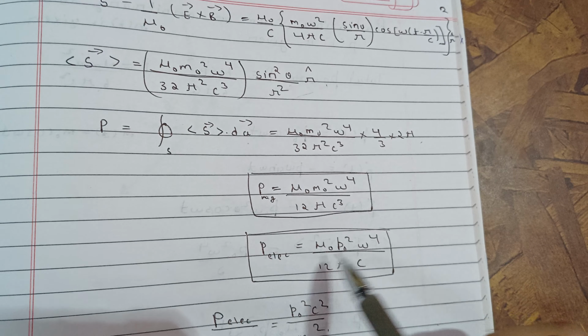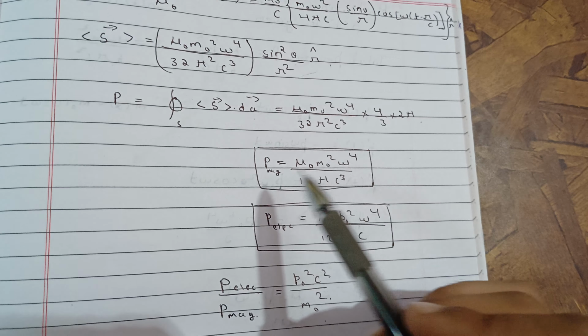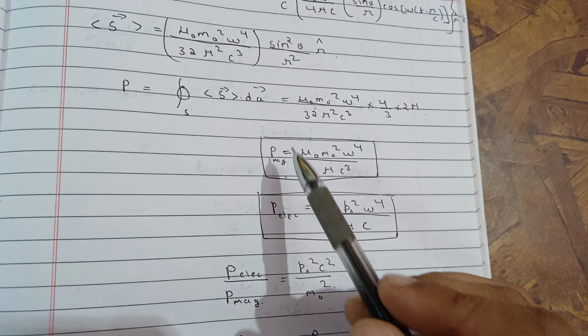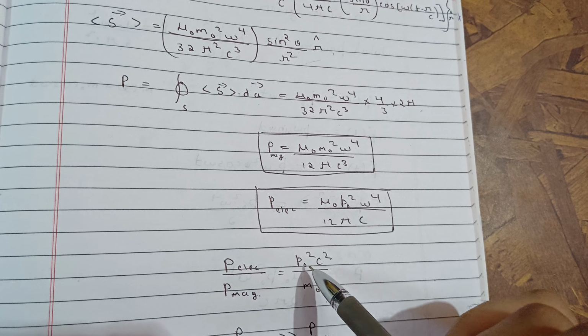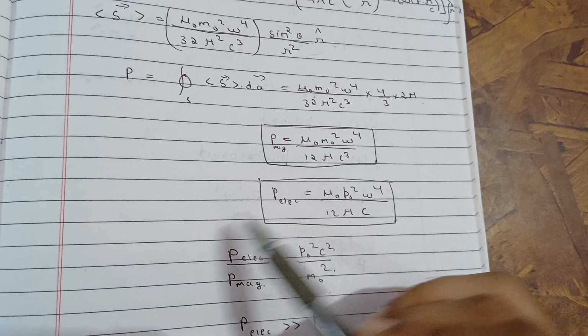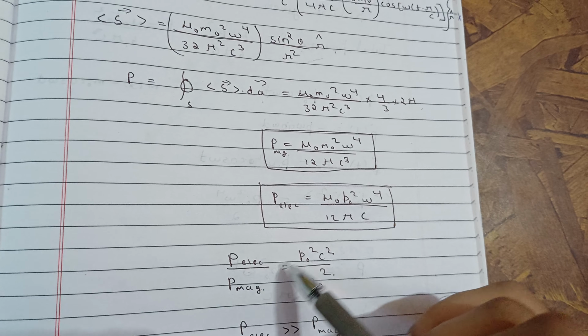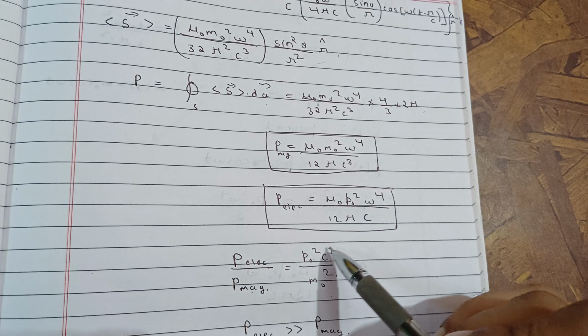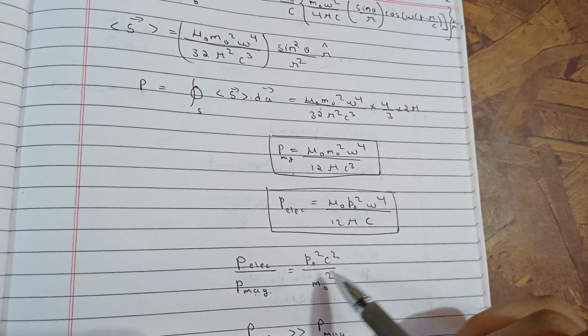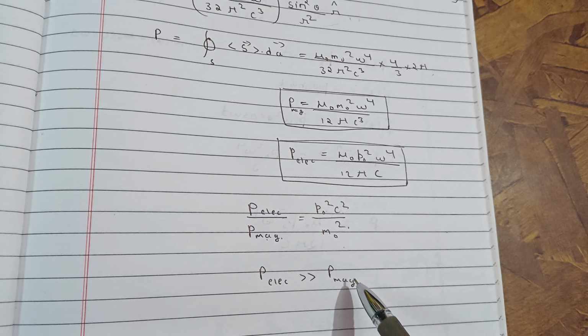And the power of the electric dipole, we just proved this. So a question can be asked from the ratio of these two also. So P electric divided by P magnetic is equal to P naught square c square by m naught square. From here you can see that electrical power is very much larger than the magnetic power, because it depends on c square. That will be a very large value. So P electric is very much larger than P magnetic. You must remember this result.